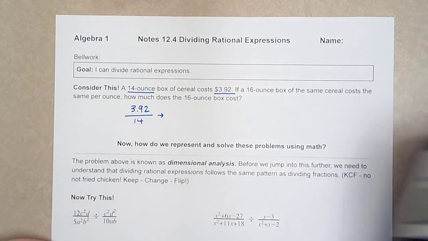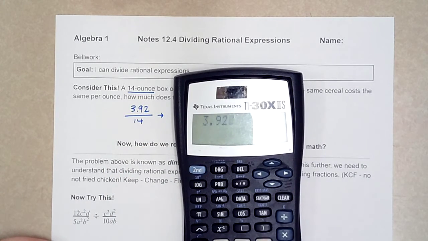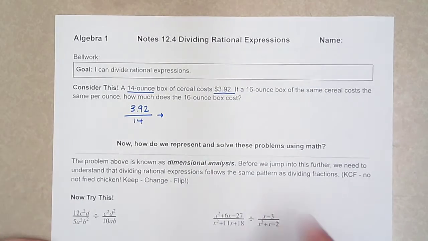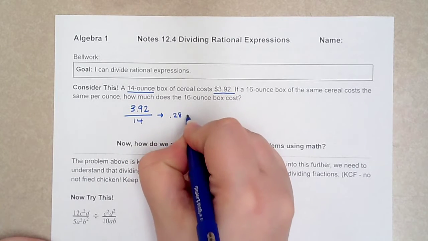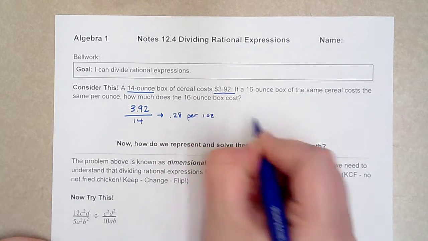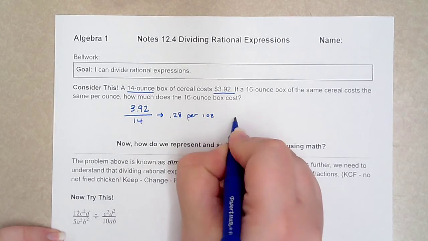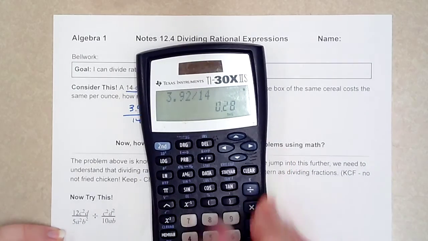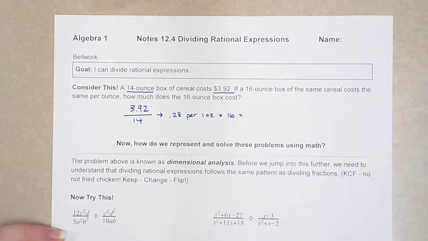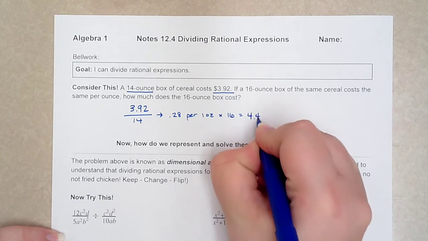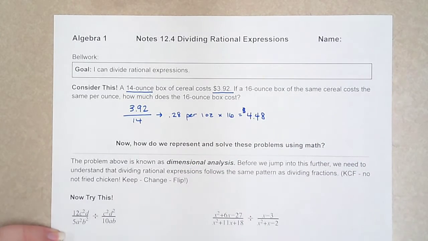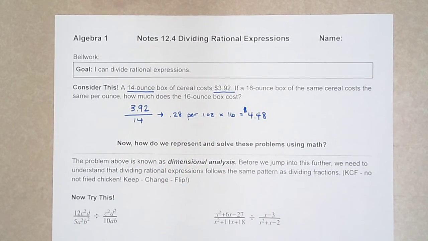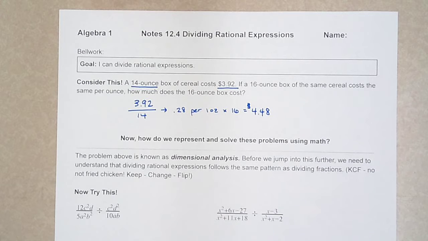We'll go ahead and throw this in a calculator. $3.92 divided by 14 is 28 cents. So if it's 28 cents per 1 ounce, then we would obviously have to multiply that by 16 to get a 16-ounce box. Again, times 16, you get $4.48. But it would be really nice if there was a way to put all of that into fewer steps and be more efficient. That's what we're going to learn today.